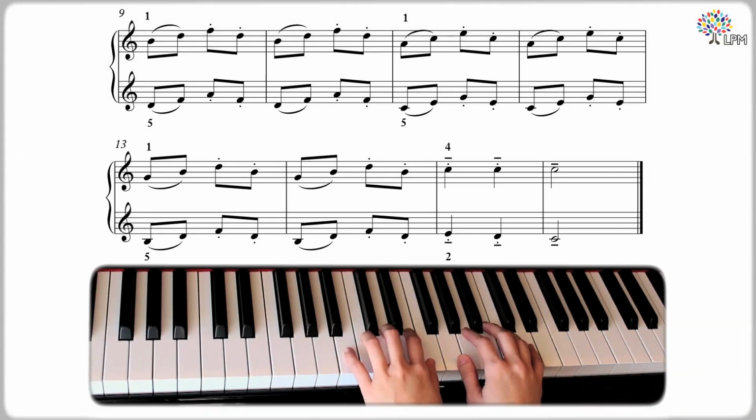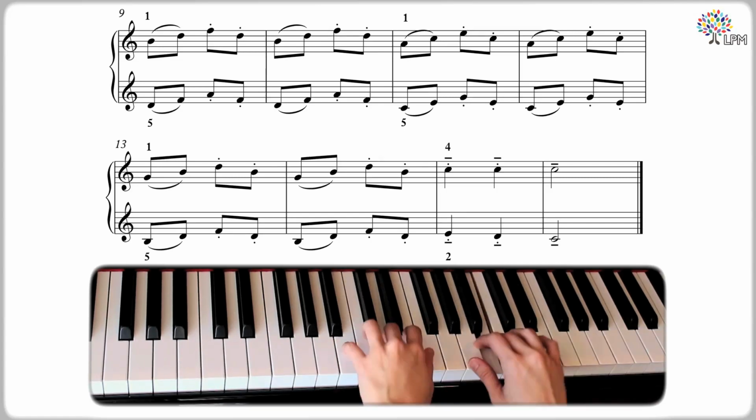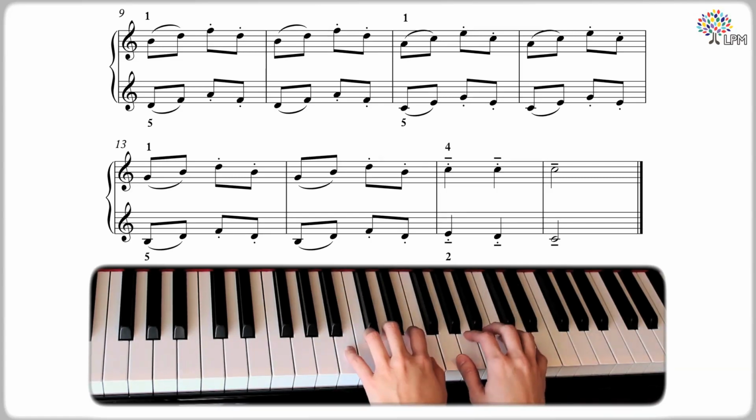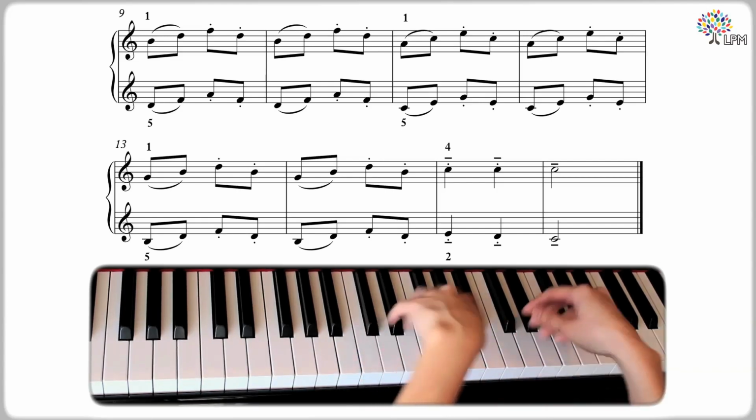Notice that we ended in different five-finger patterns from what we started. This is exactly a fourth down from the beginning five-finger pattern.